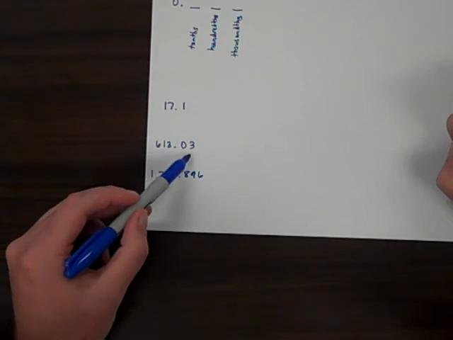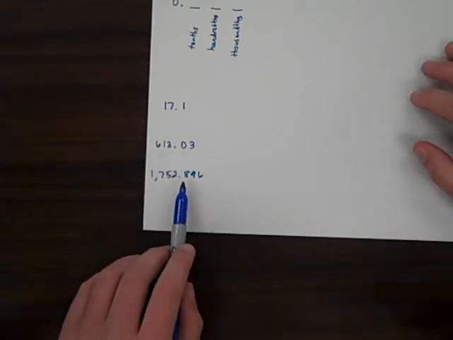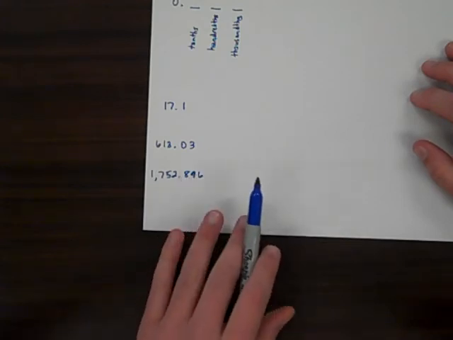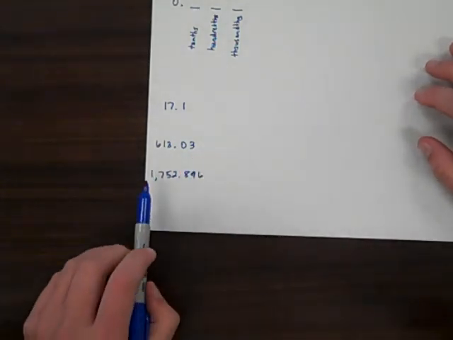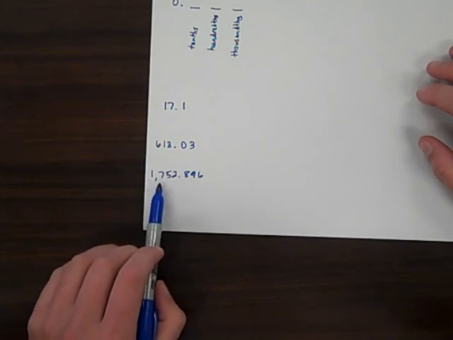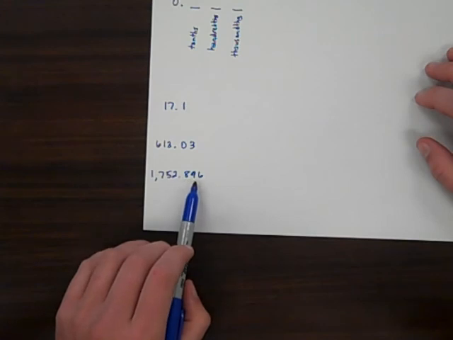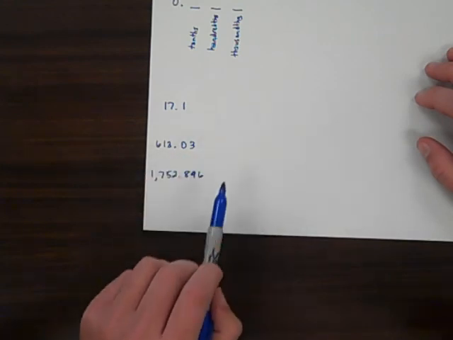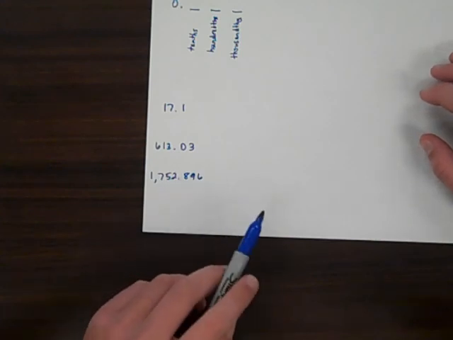So again, to repeat this number, 613 and 3/100ths. This last number is 7 digits long. Again, the decimal does a nice job of breaking it into 2 parts. The whole number in the decimal is 1,752 and 896 thousandths. Again, the 6 is in the thousandths, so we pronounce the thousandths place value.